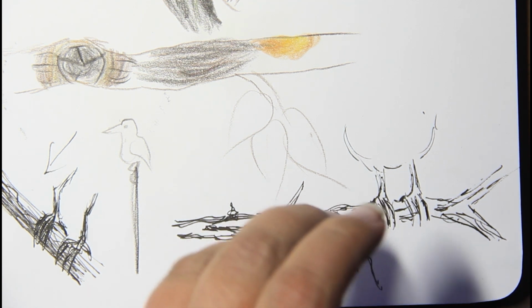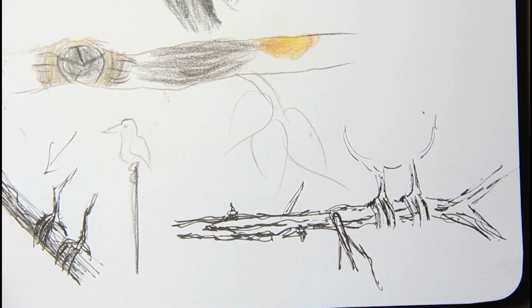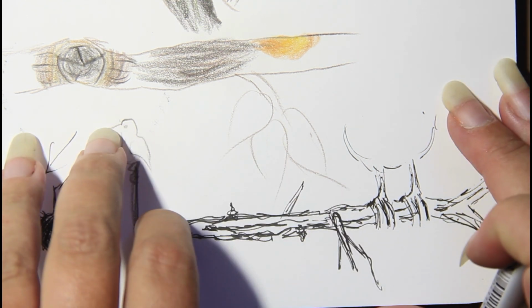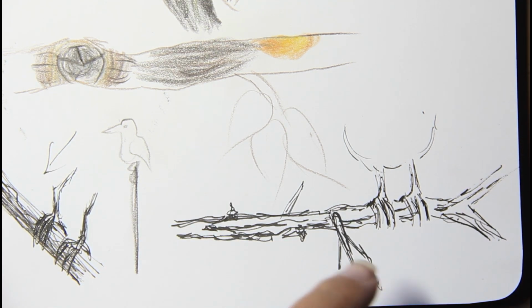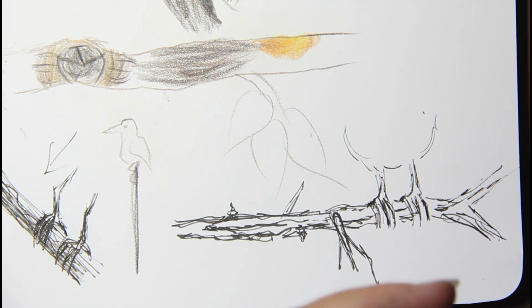Or you could think about how migration works, how some birds travel, or maybe you're telling a story of a children's book of a bird traveling the world and sitting on lots of different trees and checking out the view from all these different places. Think about your story.